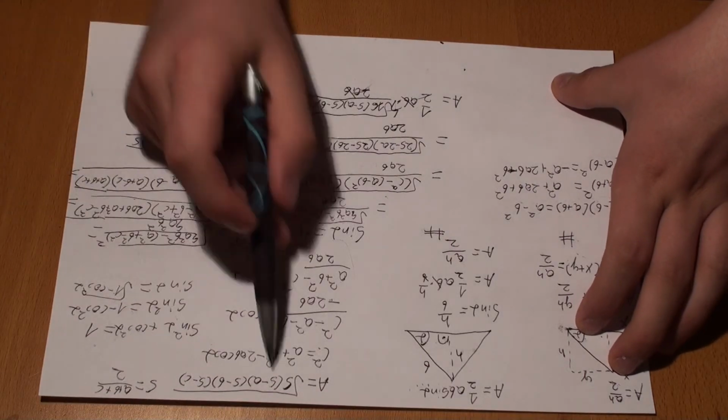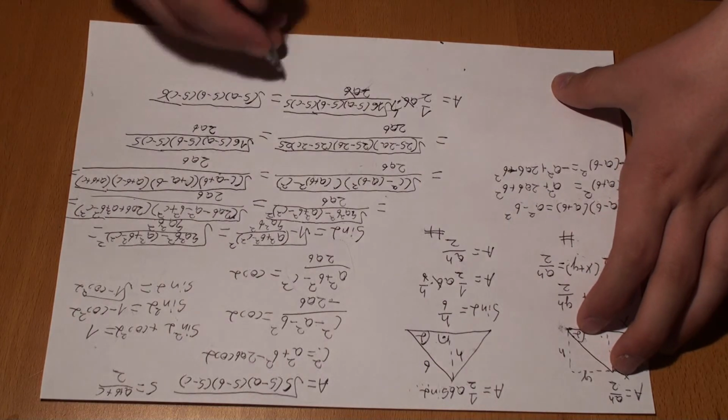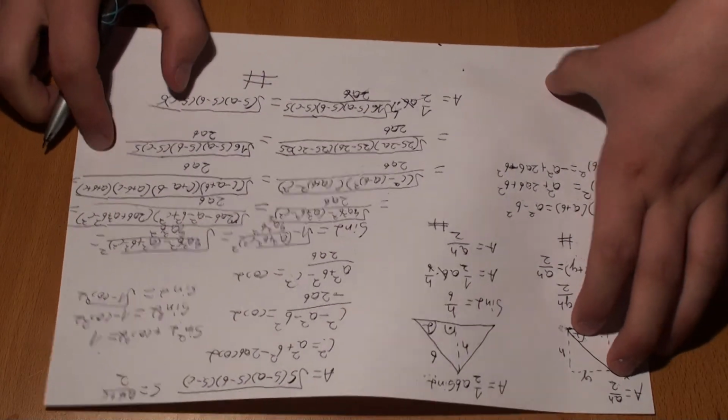And that's the formula that I showed you at the beginning. So we proved it.